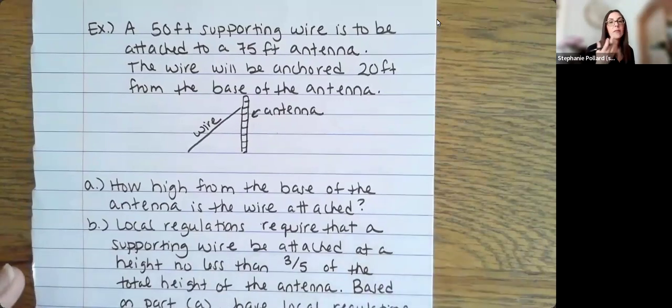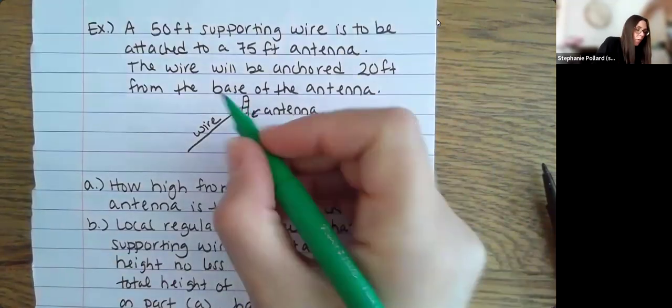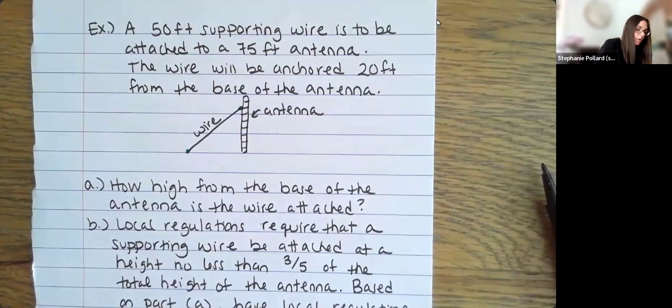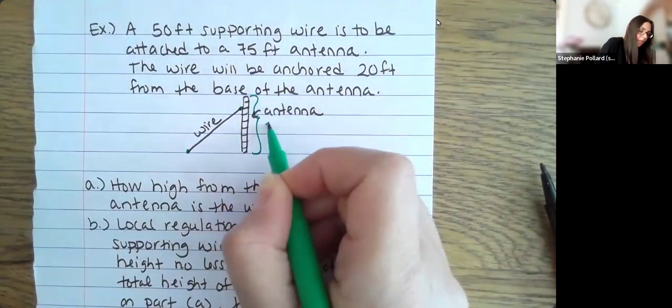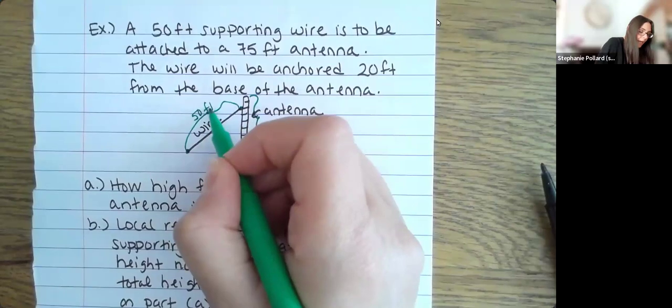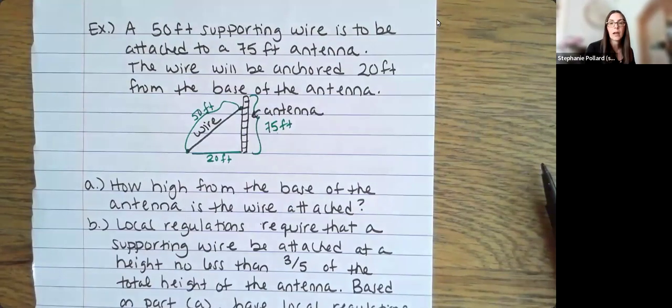In our next example, we have the following. A 50-foot supporting wire is to be attached to a 75-foot antenna, and this wire will be anchored 20 feet from the base of the antenna to the ground. So this is my very rudimentary picture, but let's say you have some sort of antenna going up into the sky. We're going to attach a wire to it here and then also here on the ground to help support it. What we know is that the total height of the antenna is 75 feet. I know the wire is 50 feet long, and I know that it's going to be attached 20 feet away from the antenna on the ground.